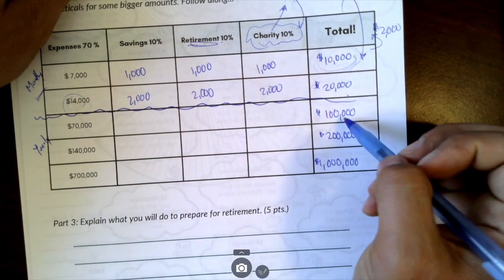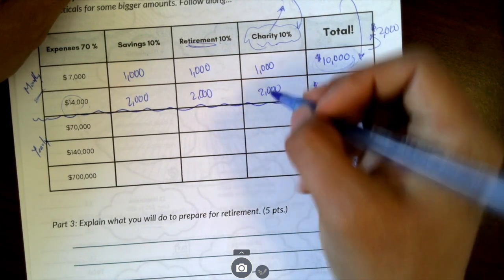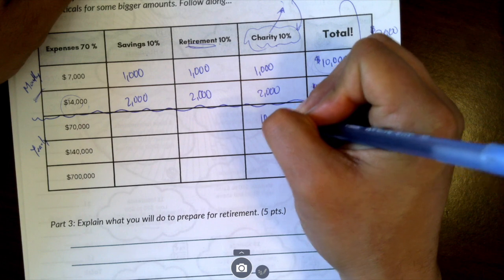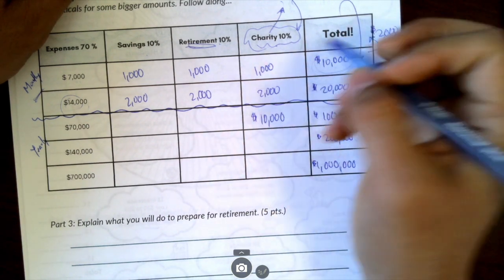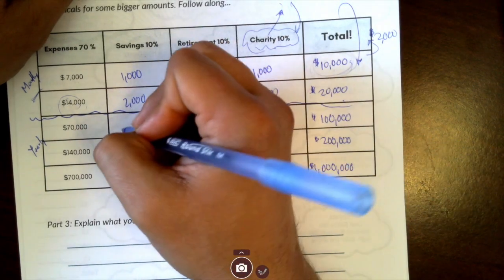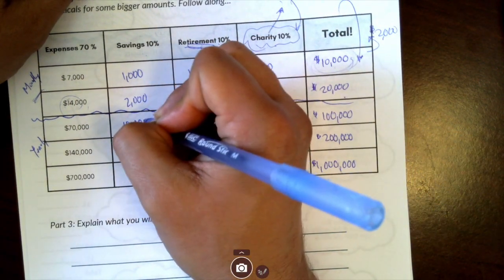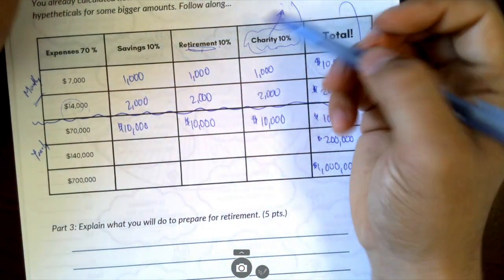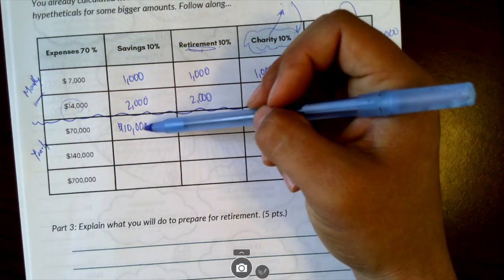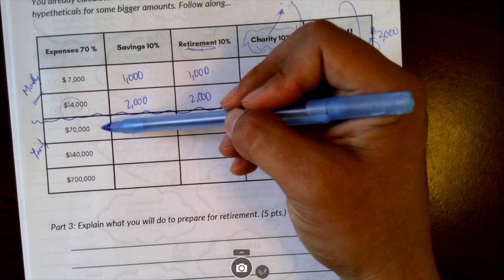So let's go back over here. If you earn $100,000, that means in a year you're going to give away $10,000. That means you're going to save $10,000. That means you're going to save for your retirement, and then save for your own account. And then this is how much you spend for everything.